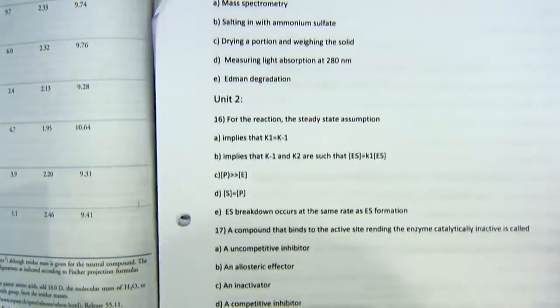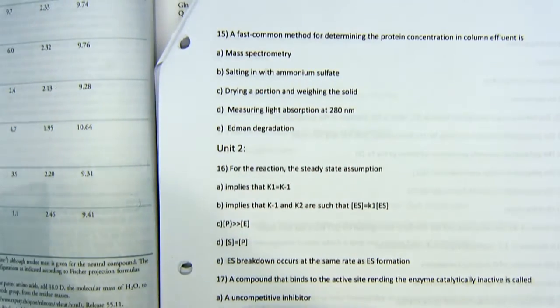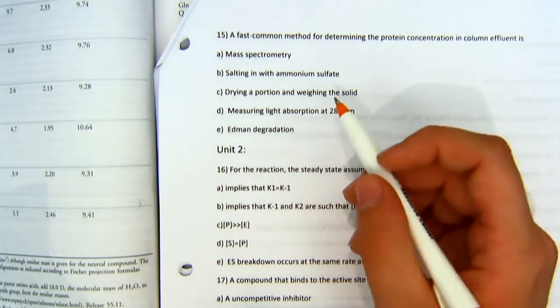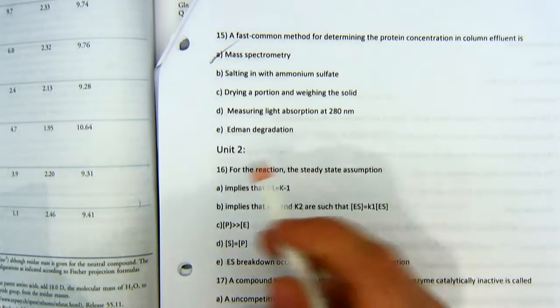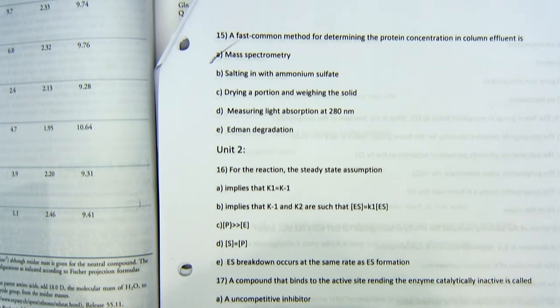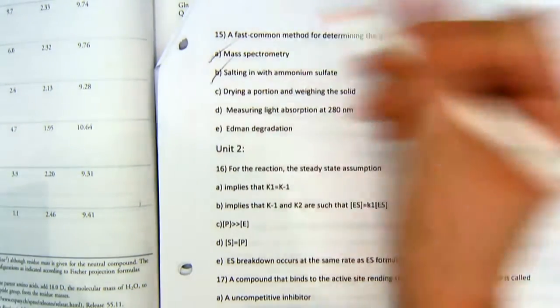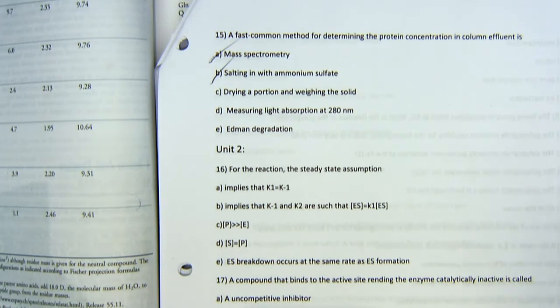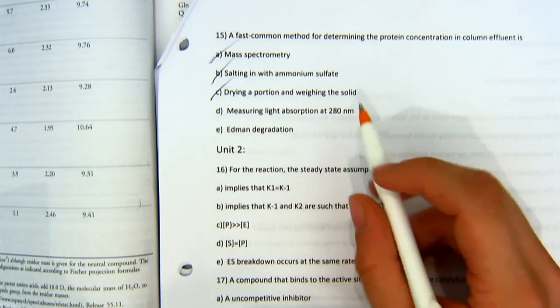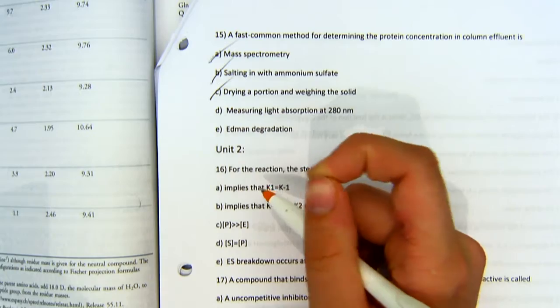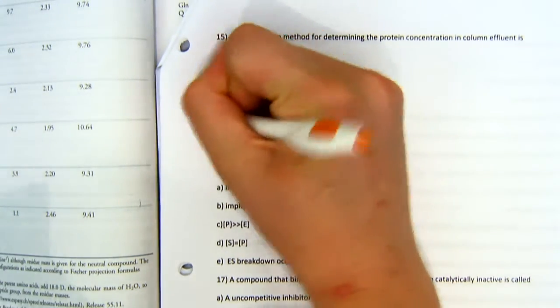And then 15, a fast and common method for determining protein concentration in a column effluent. Okay, so mass spec, is that a fast method to determine something really quick? No, right? That takes a long time, so that doesn't make sense. Salting out with ammonium sulfate, is that going to be a quick way to determine our protein concentration? No, it's just going to be a way to purify, so that doesn't really make sense. Drying out our protein and weighing it, does that still give us our concentration of protein? No. Measuring light absorption at 280 nanometers, okay. That sounds all right. And then Edman degradation, what does that do? It gives us sequence, right? So that doesn't really make sense. So that's how we get our answer.